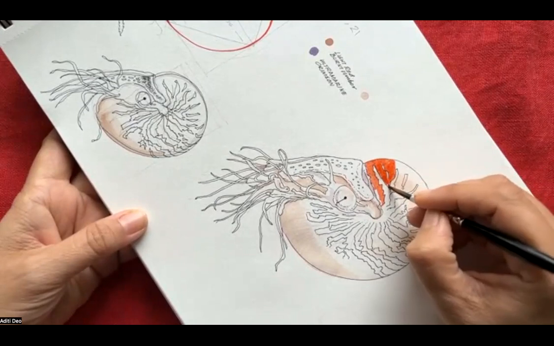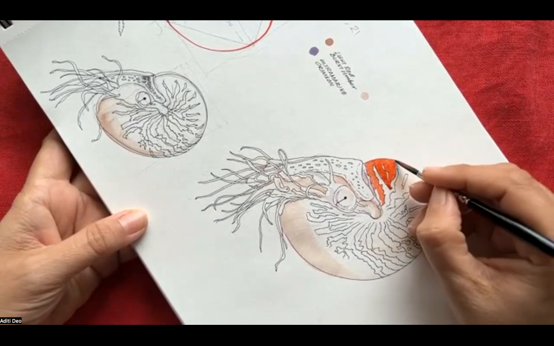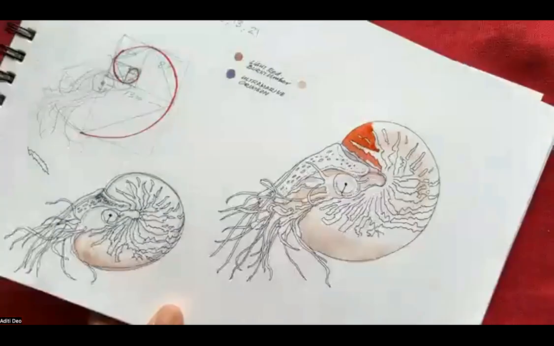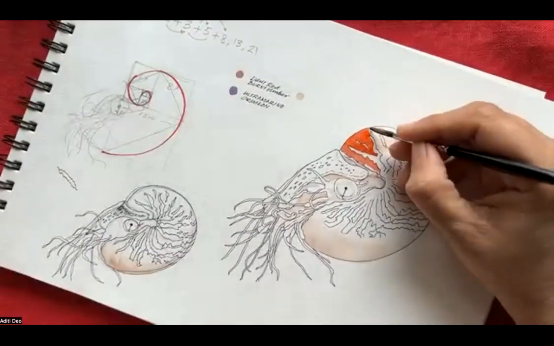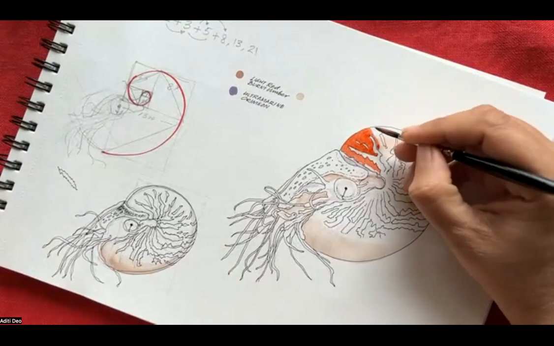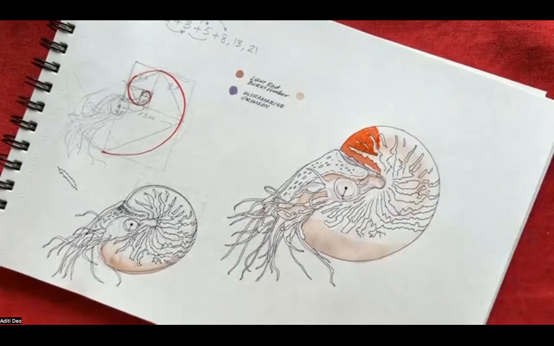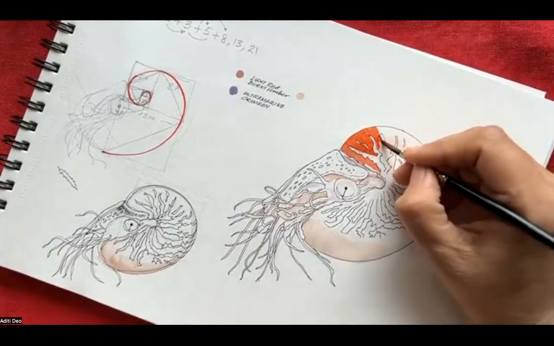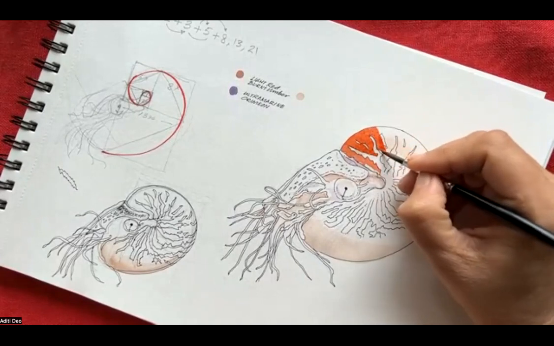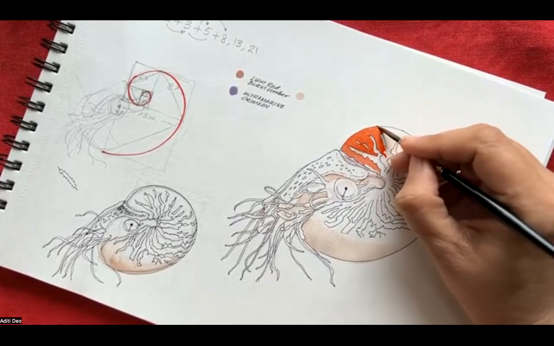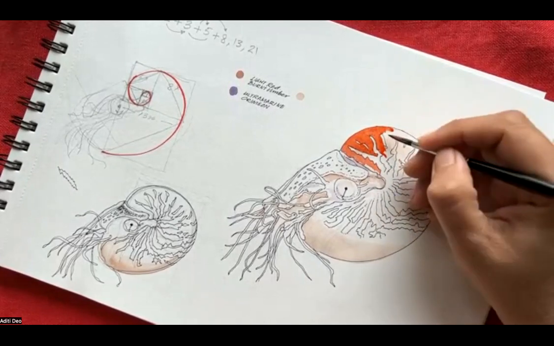Now, again, for this, I'm using a number 7 brush, but I would leave it to you to use a brush that you're most comfortable with. And also, as you are working in smaller and smaller areas, you can change your brush to a much thinner brush. Keep your colors fairly dense and dry in this section.